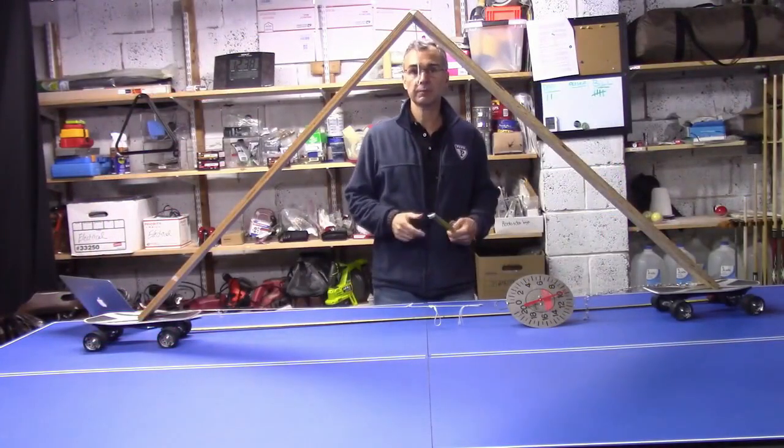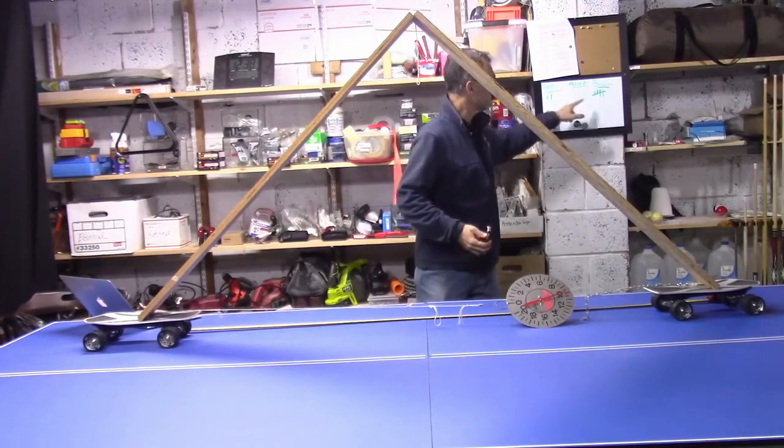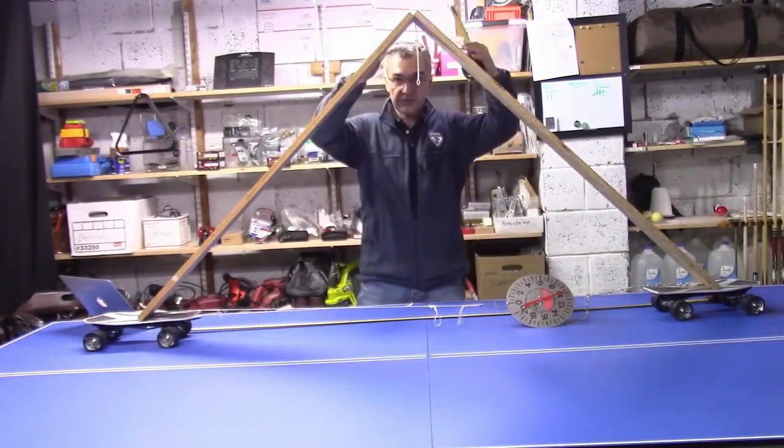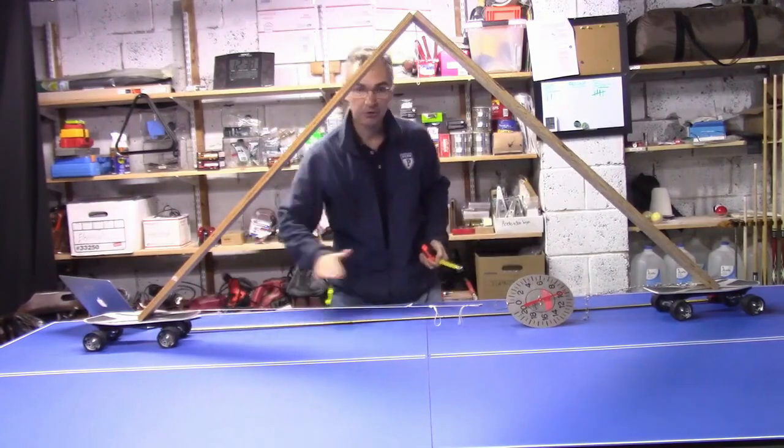Welcome to my basement pool table. Normally my dad beats me on the weekends, but I had a lucky break last weekend. This is our homemade arch. Here's a little skateboard.